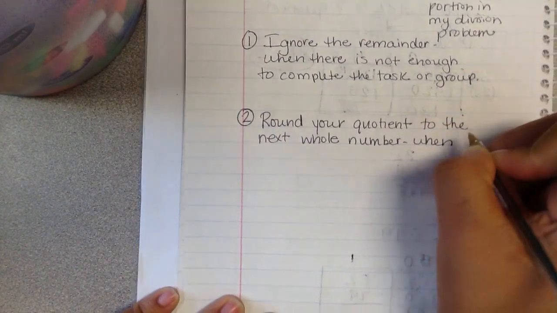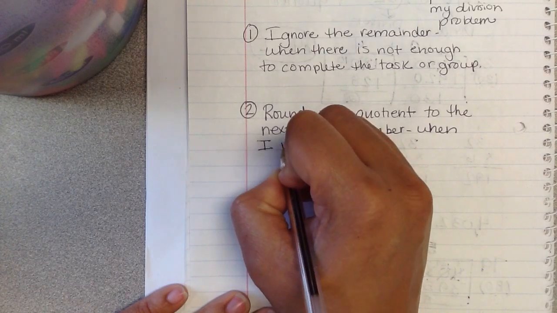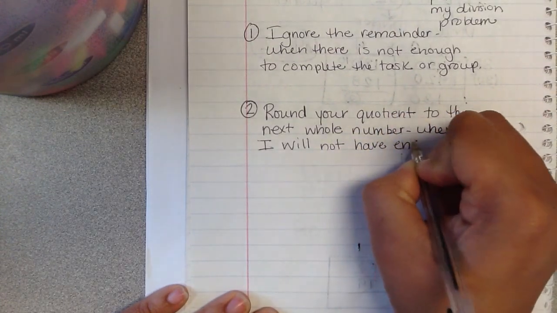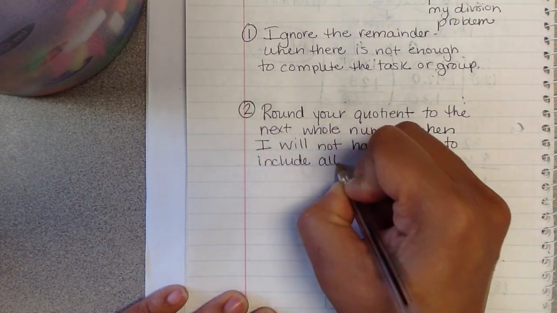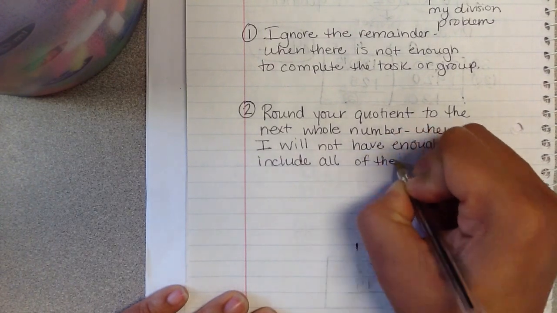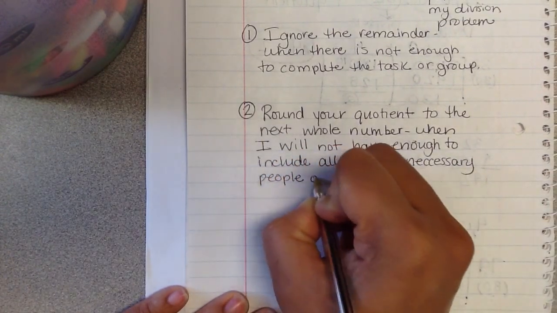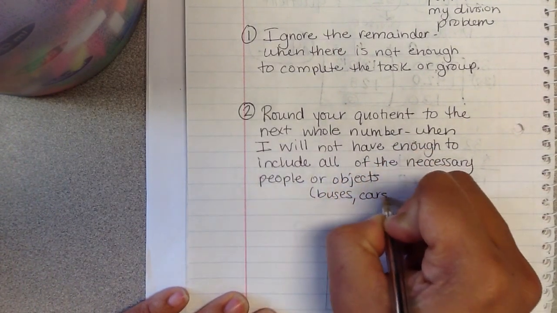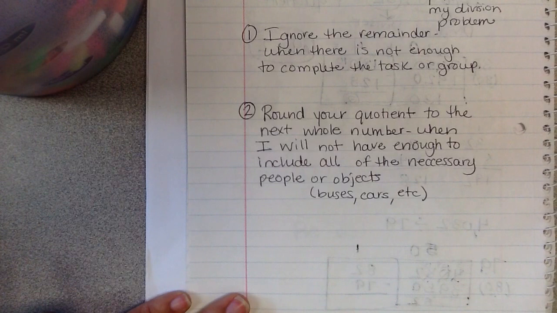I do this when I will not have enough to include all of the necessary people or objects. A lot of times this is like buses, cars, stuff like that. So this is stuff that you don't want to exclude anybody, and so you have to get another one even though it won't be completely filled. Okay.